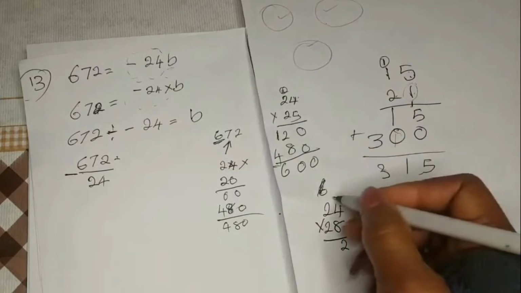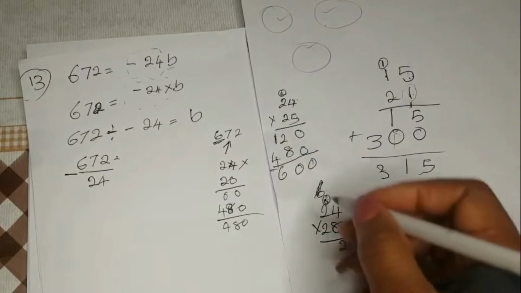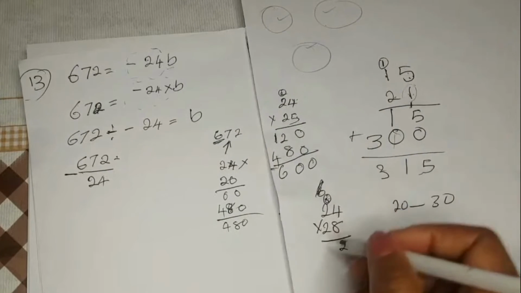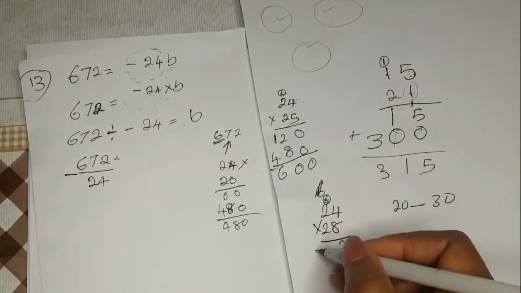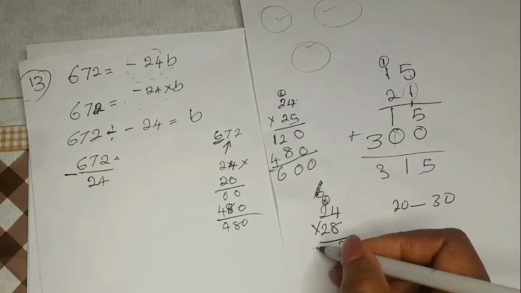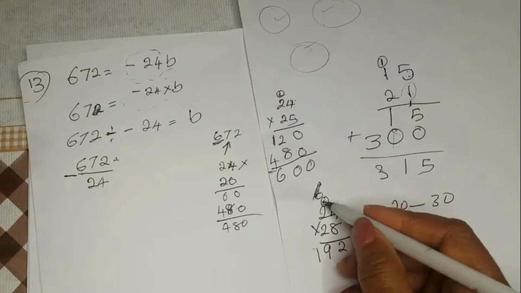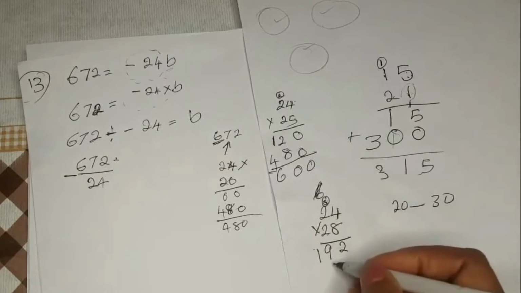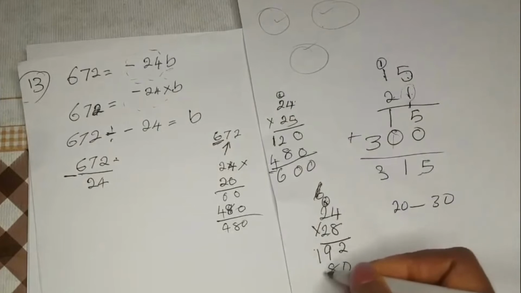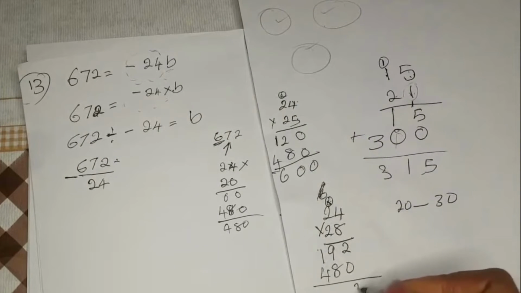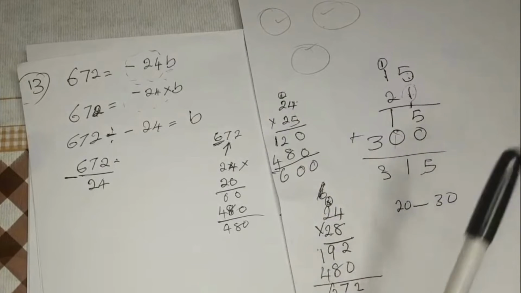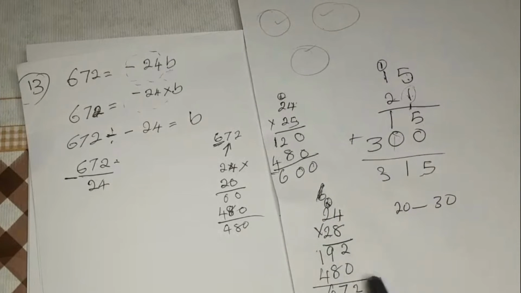You write 2 and you put 3 up. 8 times 2, 16, plus 3, the 3 up here, 19. 2 times 4, 8. 2 times 2, 4. 672. So the answer, oh wow, the answer is 28.